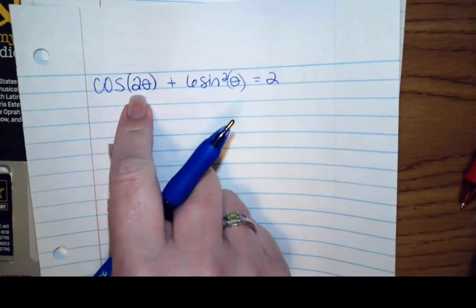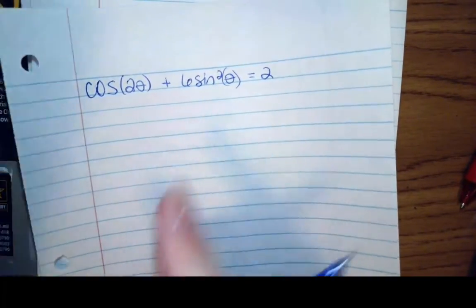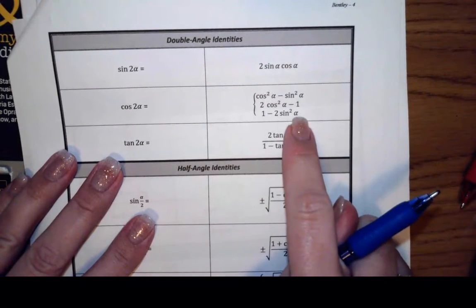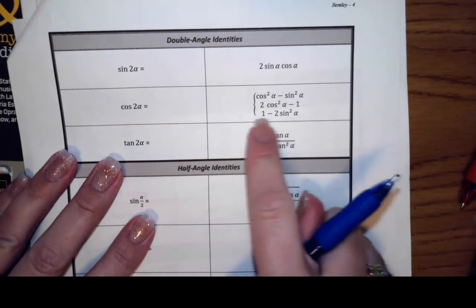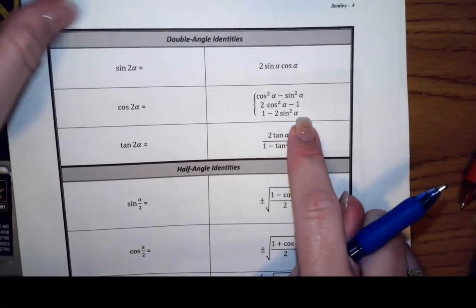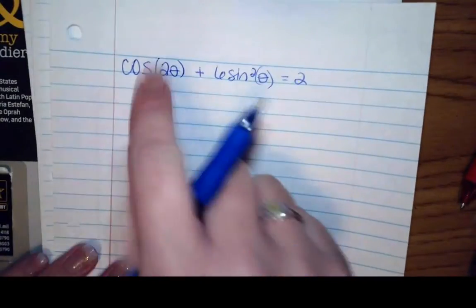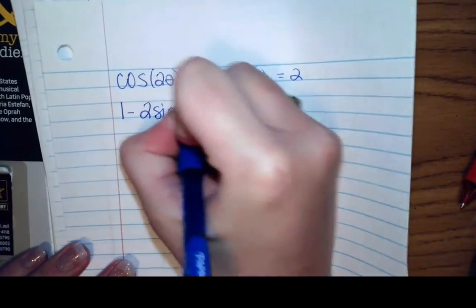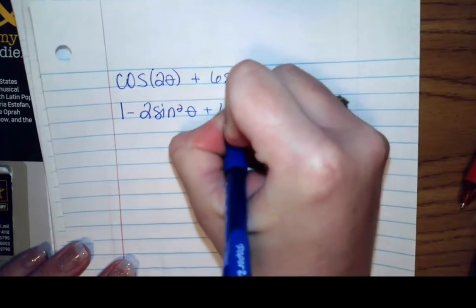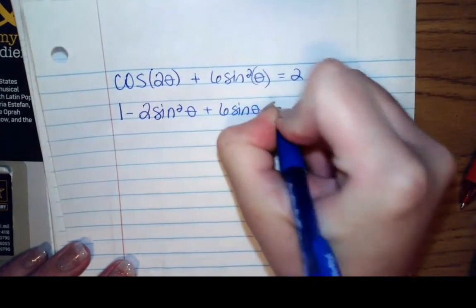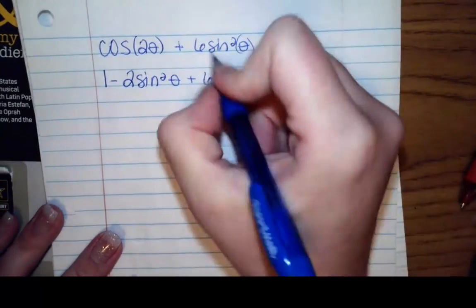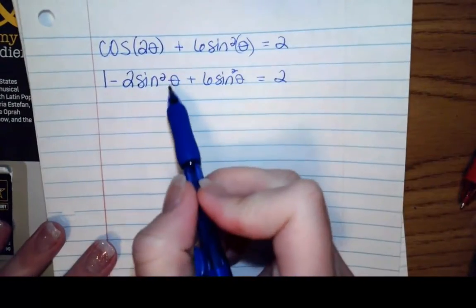So let's look at the cosine of 2 theta and see if we can match it up with some sine squareds. So the cosine of 2 theta, oh, look at that. It does match up with a 1 minus 2 sine squared theta. So I'm going to replace this with a 1 minus 2 sine squared theta plus 6 sine theta equals 2. And now I'm going to combine some like terms. Oops, sine squared. That would have been bad.